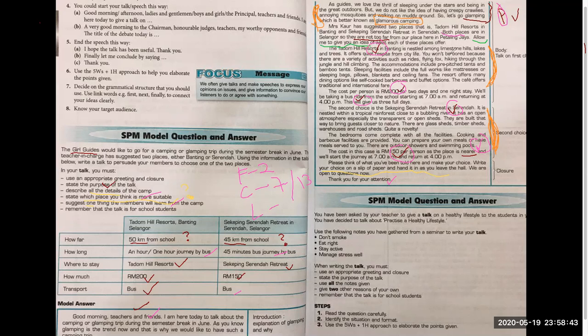What's flying fox? What's climbing? What's rock climbing? Hiking, jungle trekking. Okay, what is pitch? Pitch is when you build a tent. Okay, then you are smart enough to know some place they make bamboo tents. So these are the extra things that you can offer, right?